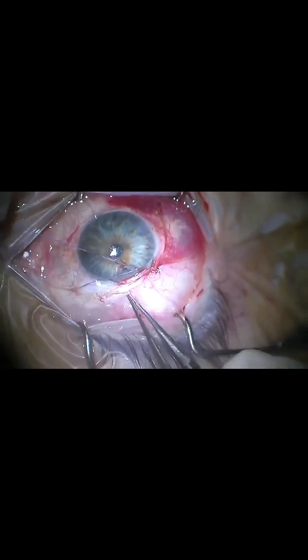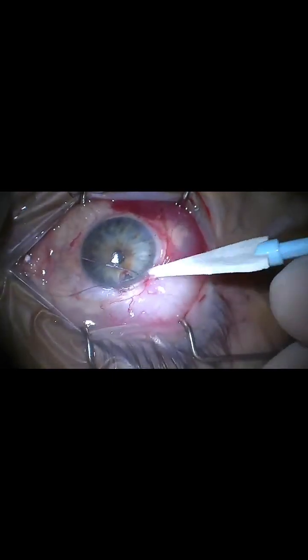Gentle pressure shows easy elevation of the bleb. A Weck-Cel is used to confirm a watertight closure.